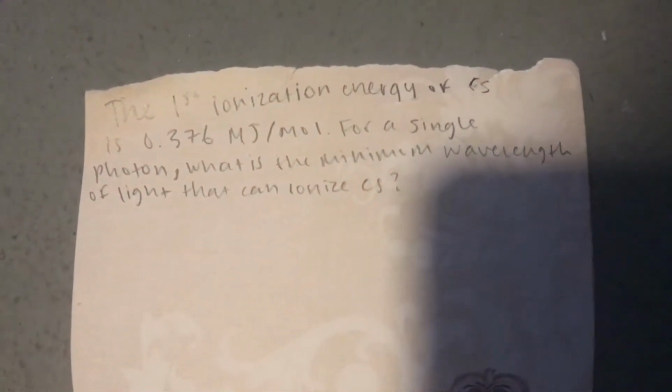So I'm going to do a problem that has to do with some of the concepts from Chem 101. So the question is, the first ionization energy of Cs, or cesium, is 0.376 megajoules per mole. For a single photon, what is the minimum wavelength of light that can ionize cesium? So the first thing to look at here is just ionization energy and defining what that means.